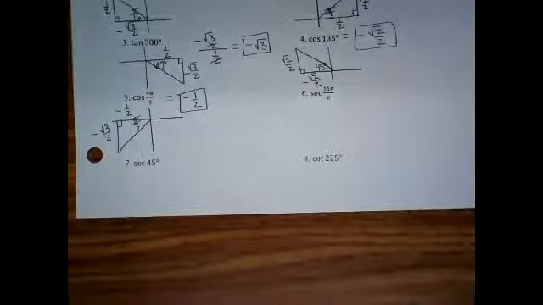Do you feel like you've written the same thing over and over again yet? Isn't that great? Because once you get it, just keep doing that. This is where I started to love math. I'm like, oh, I just do the same thing over and over again.